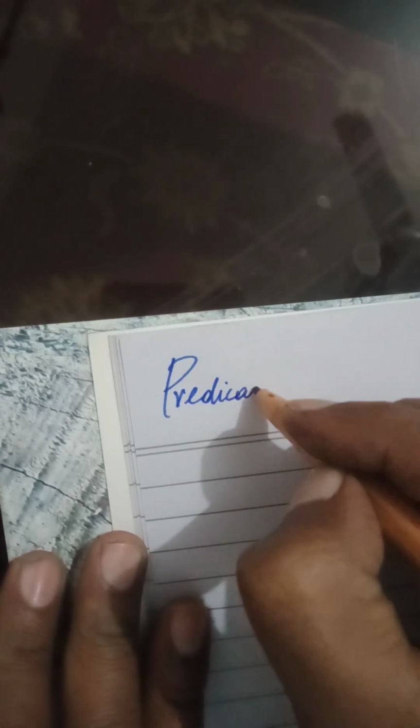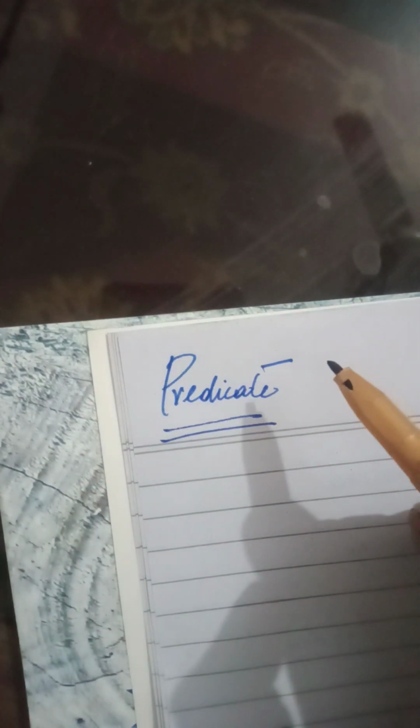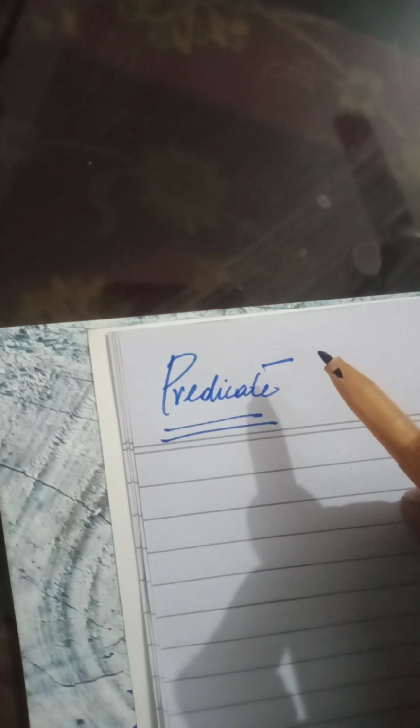Now I'll find out the definition of the predicate.